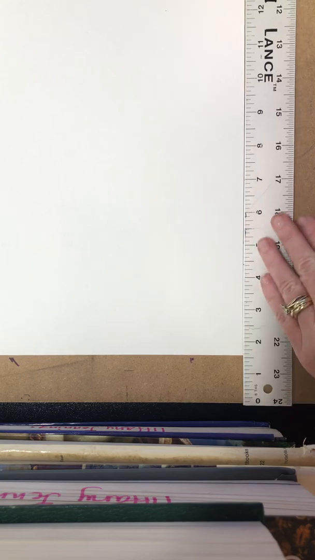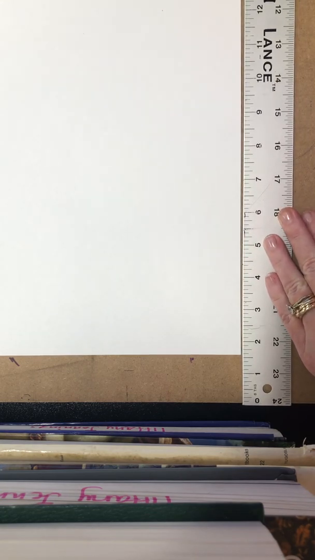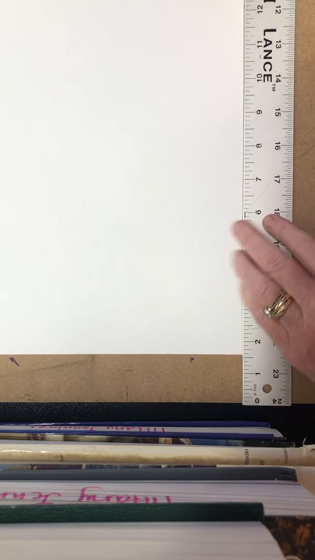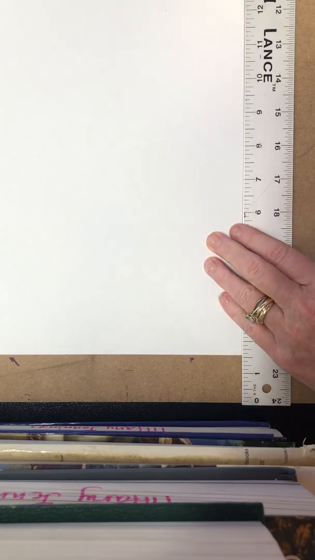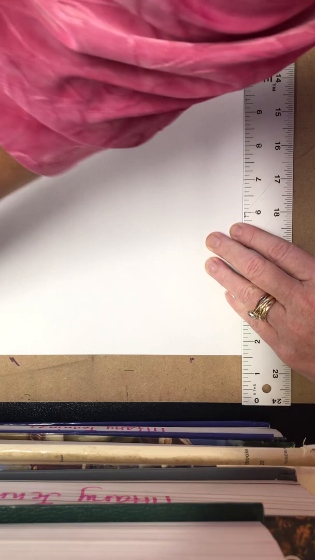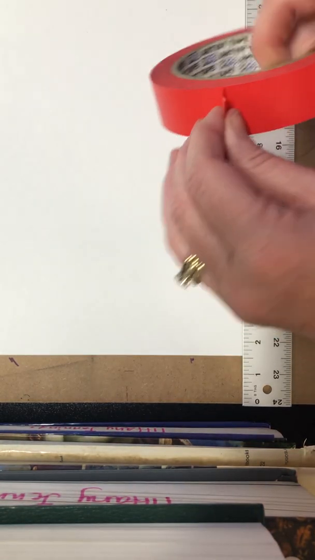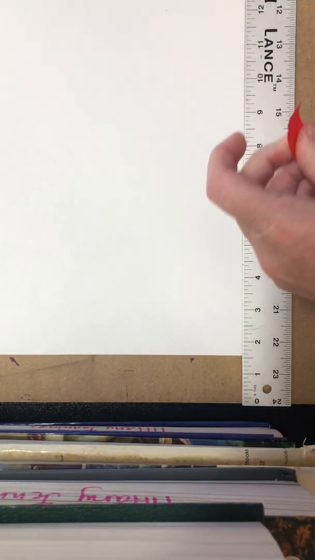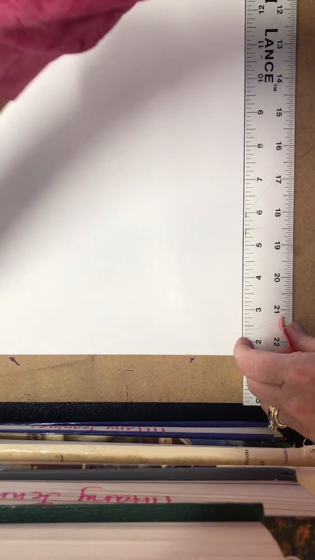I am also using a drawing board and a T-square to make sure everything is straight. So I'm lining these objects up and I'm going to tape my paper down. Actually, I'm going to rotate this a little bit for you, those of you at home, so you can see how I'm starting.